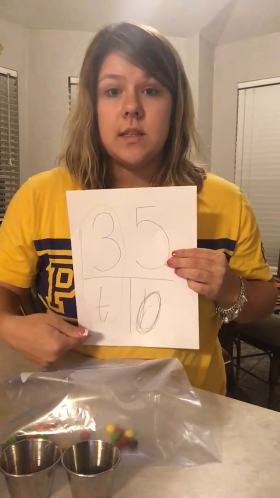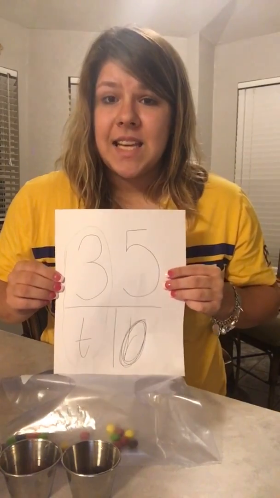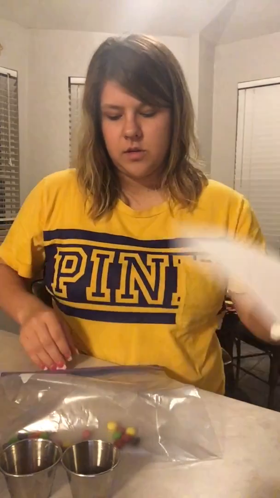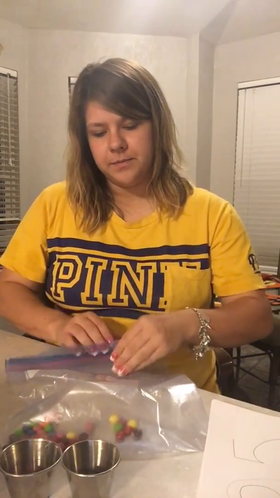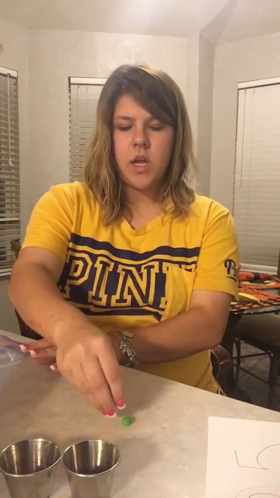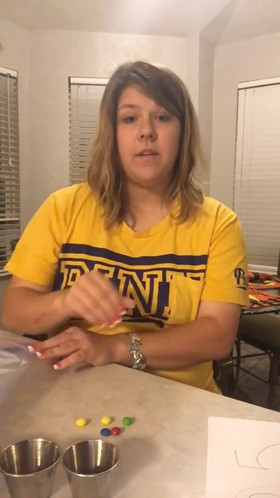The reason that the 5 does not fall under the 10s is because it's less than 10. Anything less than 10, or 9 and below, will go in our ones section. Okay? So let's count out our 5. 1, 2, 3, 4, and 5.